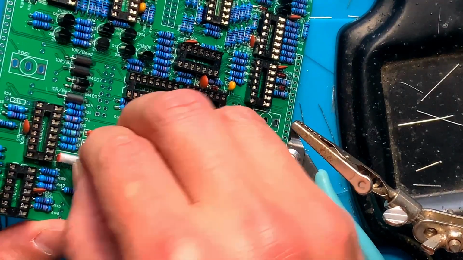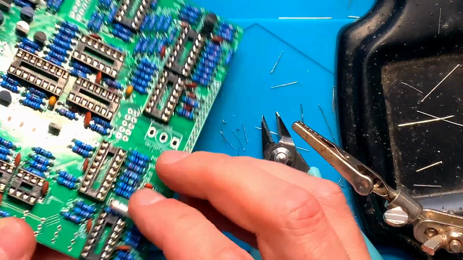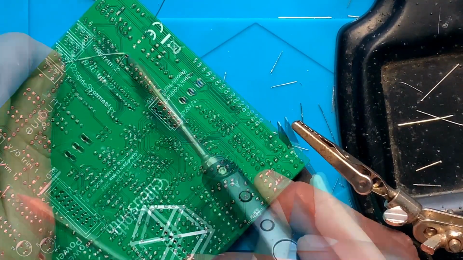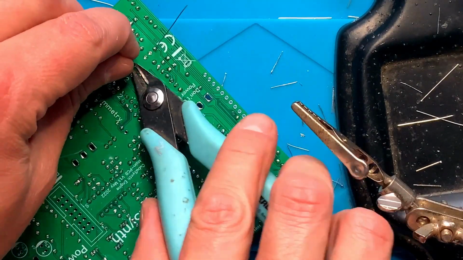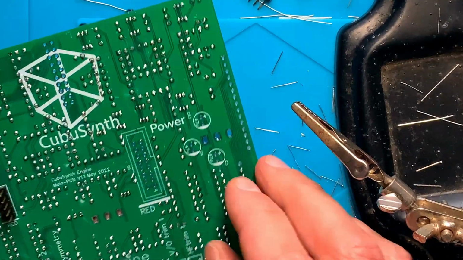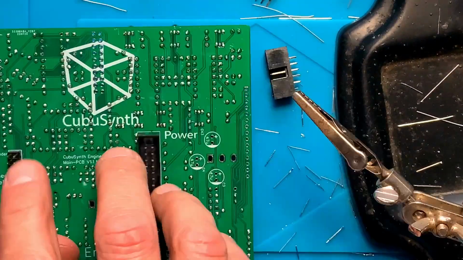These are the polystyrene, I don't know how to say this, polystyrene capacitors. These are really fine capacitors, expensive ones, often used for filters. Here I think they are for the timing of the oscillator chips, but I may be wrong.